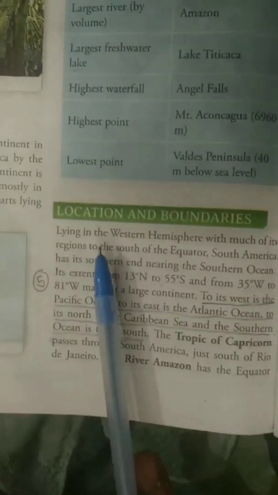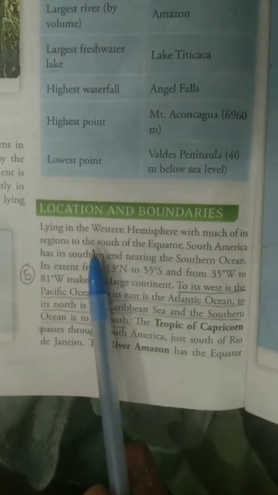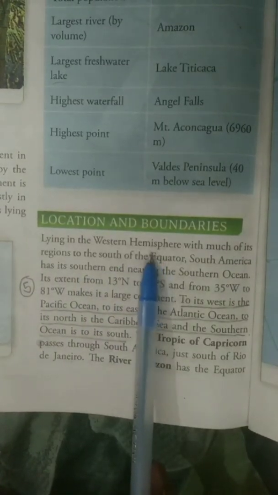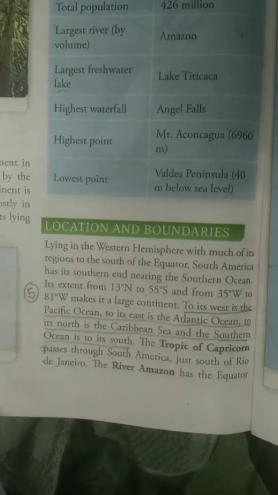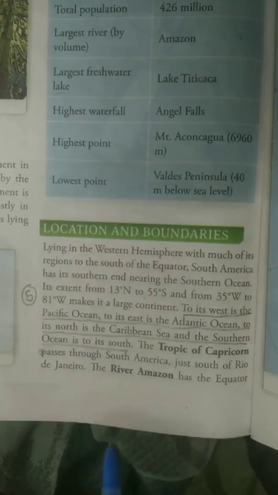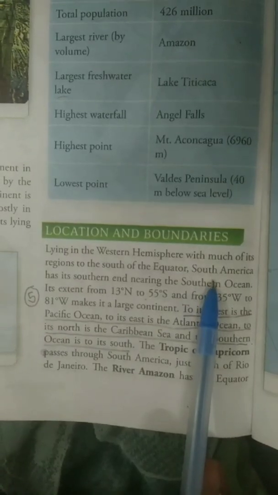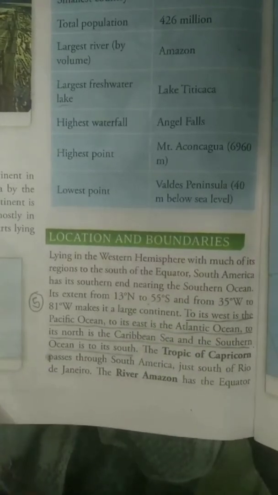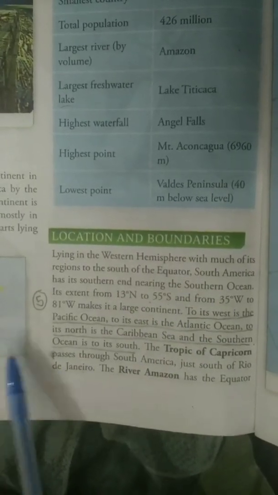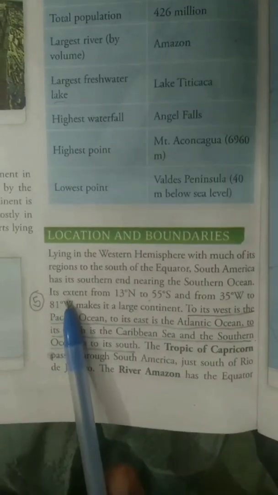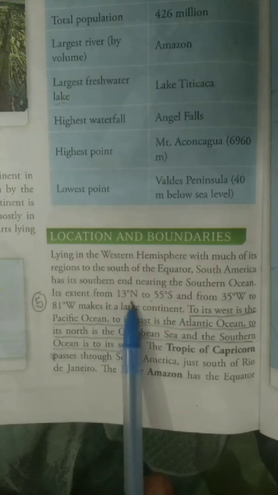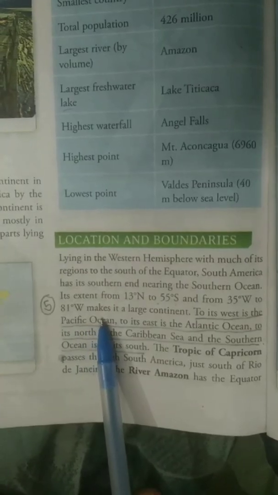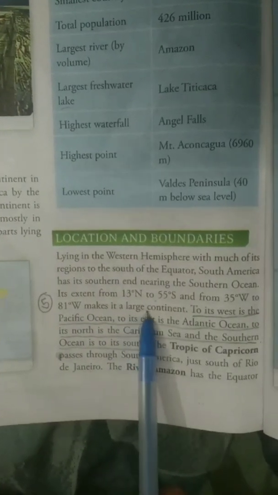Now, let us move to the next, that is the location and boundaries. As I have already told you, South America lies in the Western Hemisphere. It is also in the Southern Hemisphere and the Western Hemisphere. Now, South America has its southern end nearing the Southern Ocean. Southern Ocean means the Antarctic Ocean. It is also known as the Southern Ocean. Now, let us see its extent. It is from 13 degrees north to 55 degrees south, and from 35 degrees west to 81 degrees west. And that makes it a very large continent.